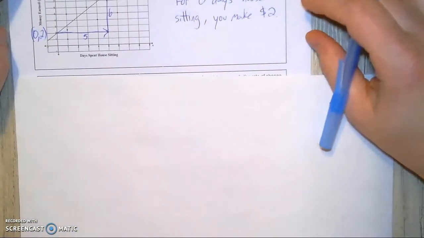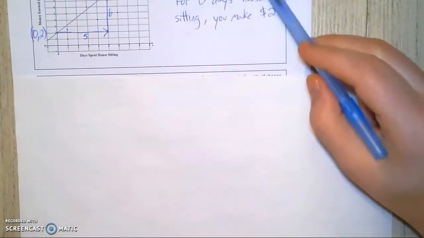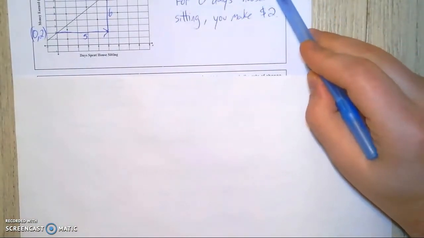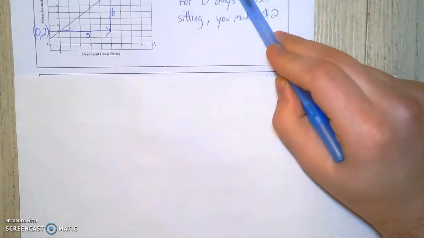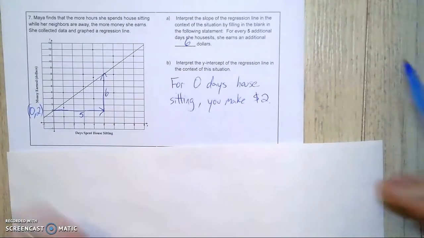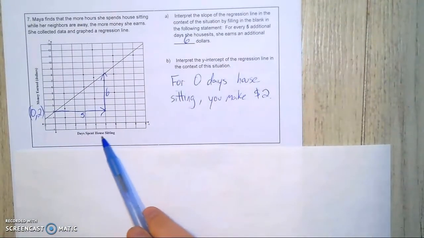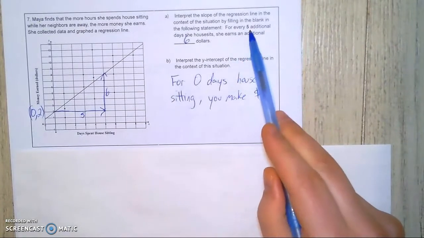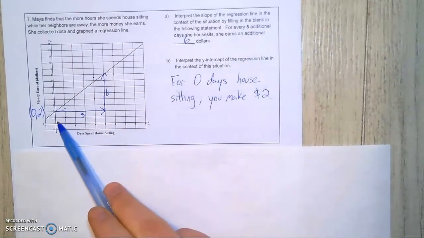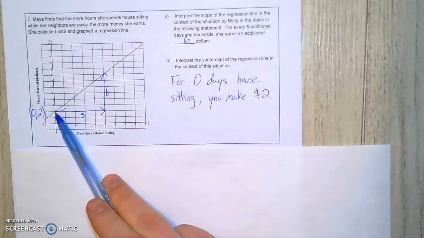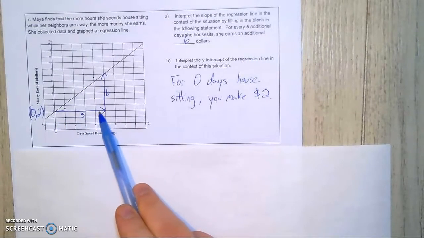So for number 7, when they said for every 5 additional days she house sits, I had to think about what that means for the graph. So I thought right down here on the x-axis where it says days spent house sitting, and I'm going to do 5 more of them. So I picked a point on the line, and I went right 5 days.